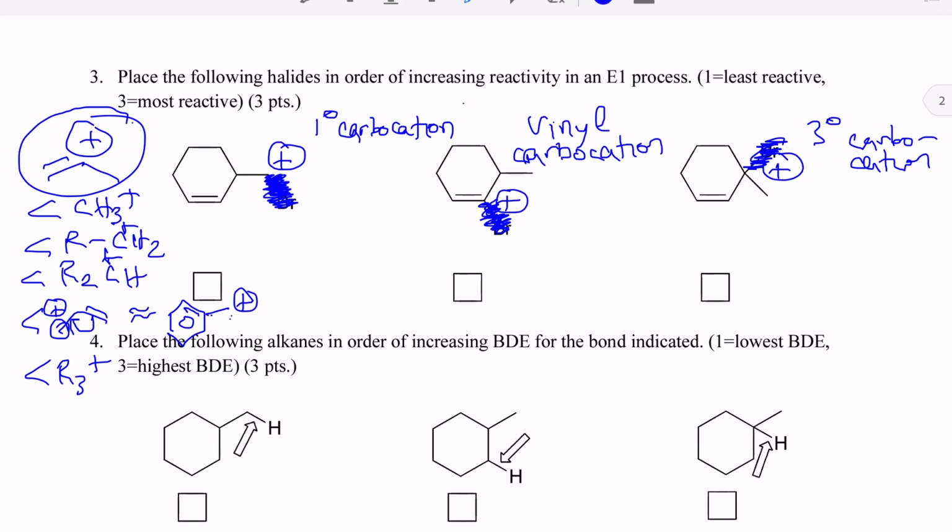Since the vinyl carbocation is the least stable, and therefore the most energetically unfavorable carbocation, we find that it's the least reactive, right? It's the least likely to occur because there's the highest energy barrier that has to be crossed in order for this carbocation to be formed and for the reaction to proceed.